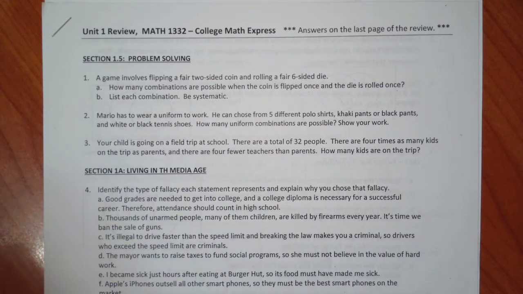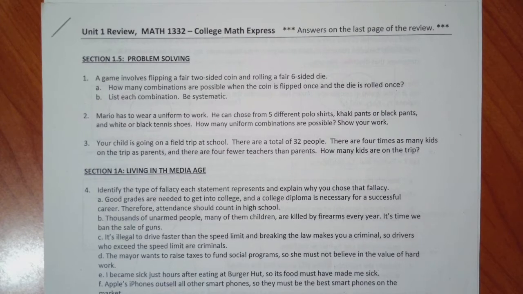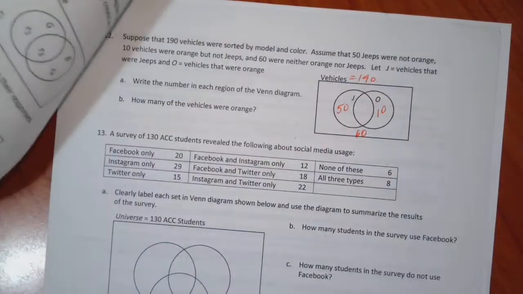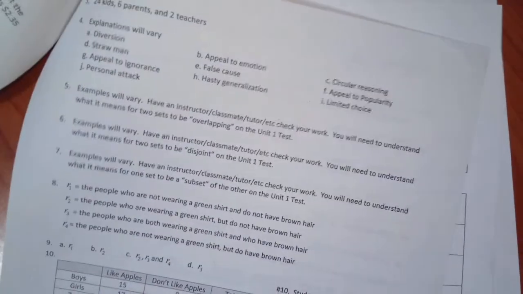All right, let's talk about the review for a second. The review that is on Blackboard is the review from the department. Very comprehensive, very well done, and it covers everything. And the answers are on there. So there are a couple of ways that I could recommend that you study for this test.